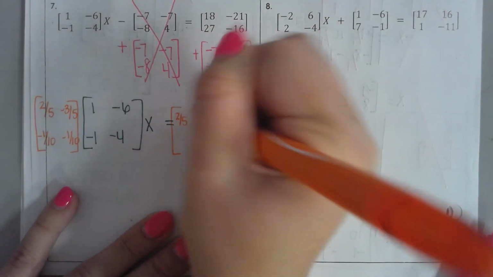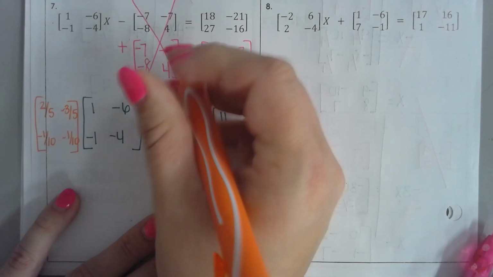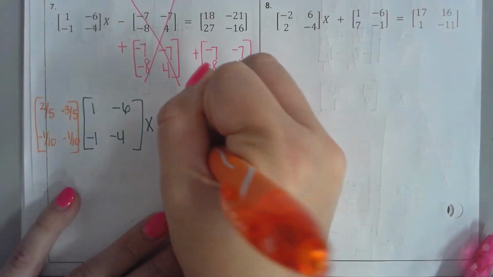You get 2/5, negative 3/5, negative 1/10, negative 1/10.